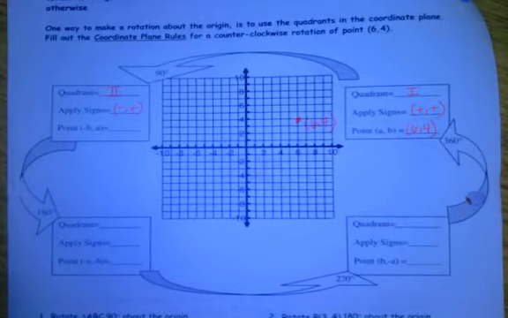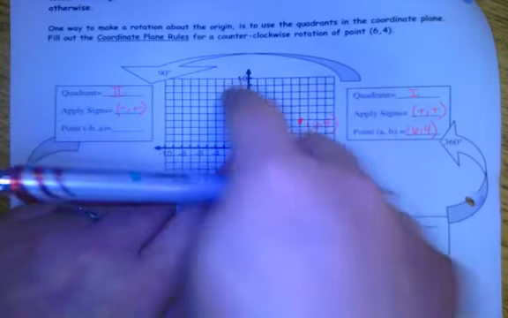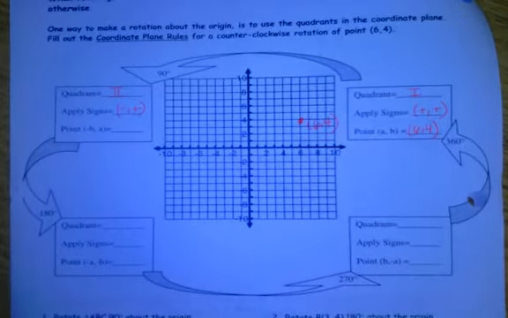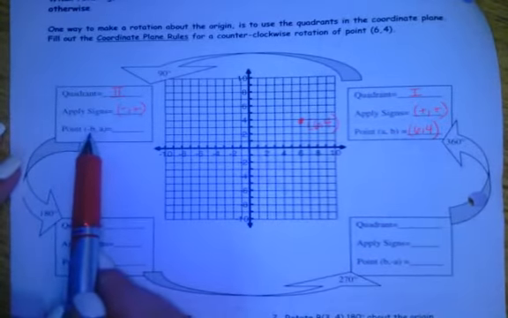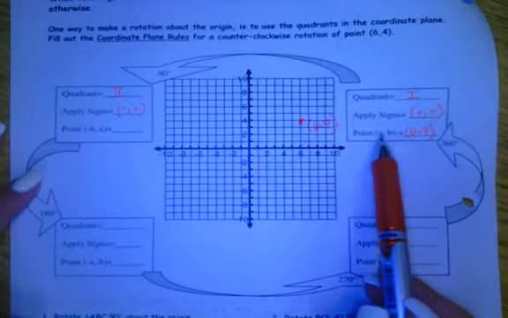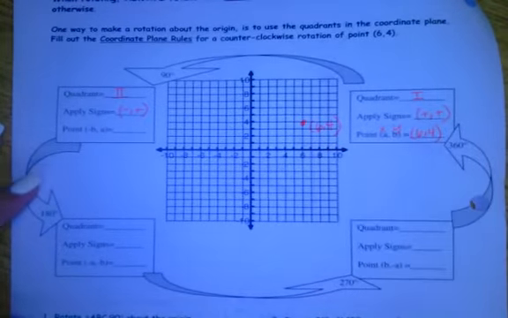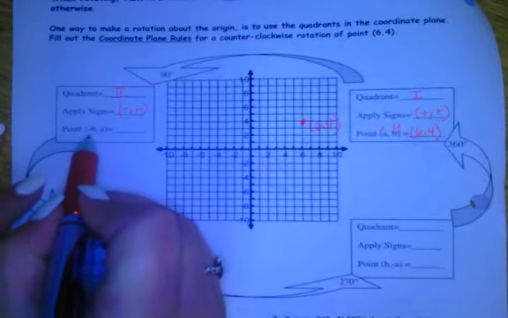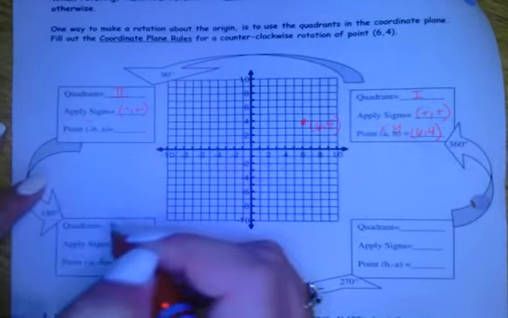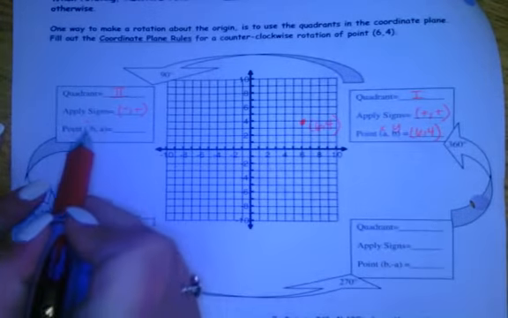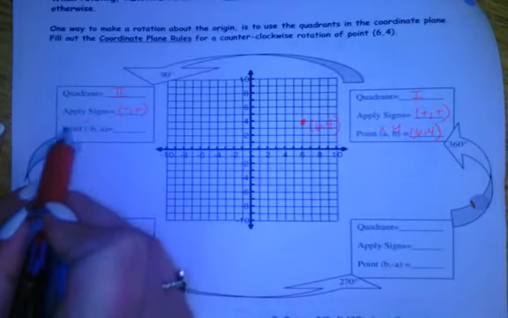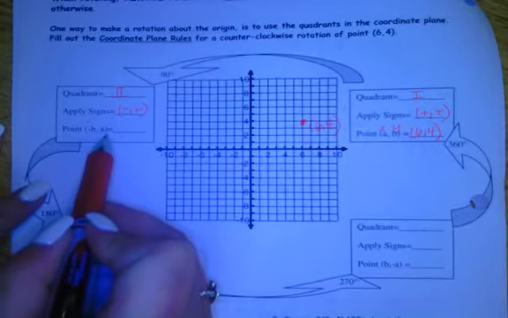Okay. I wish I had some patty paper so that I could show you guys how to actually rotate it and you could see it visually. But when you rotate 90 degrees, it becomes negative B, A. So over here we're at A, B, or just X, Y. What's going to happen to my X and Y values after I rotate 90 degrees?